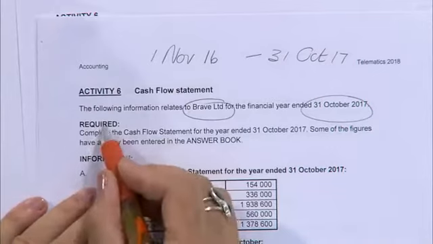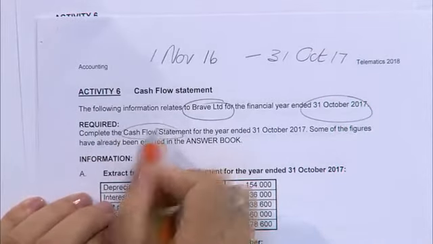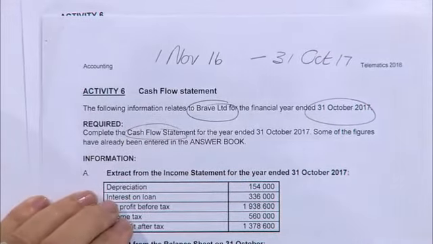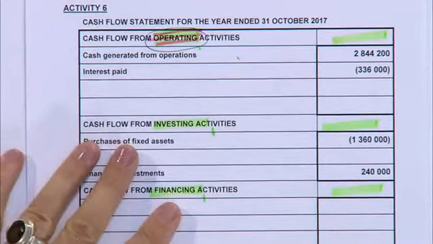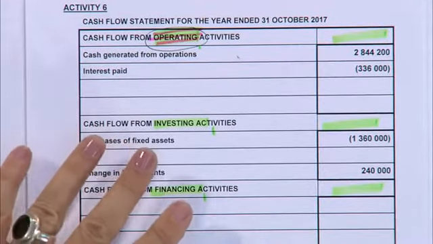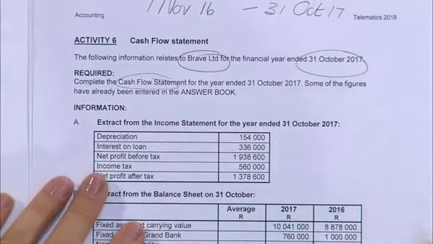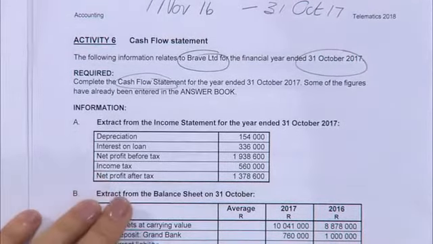So the instruction now, complete the cash flow. See, they've already done, like I warned you, some of it for us. So it's not necessarily like the textbook exercises. You have to be able to jump in and do the pieces required. So let's start. This is the information you'll be getting.